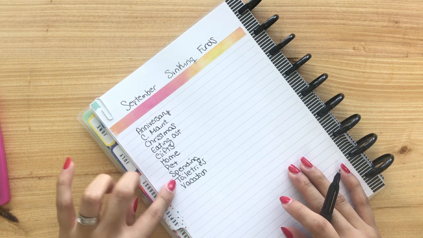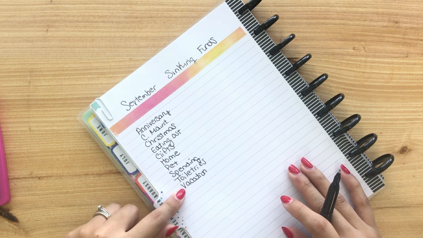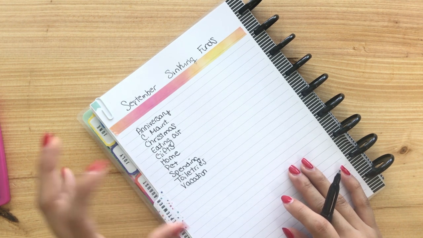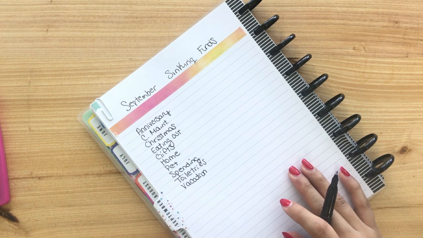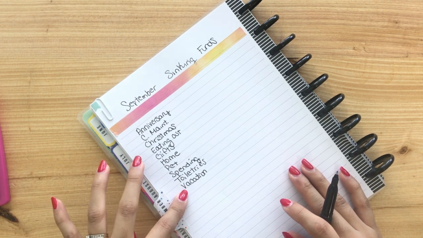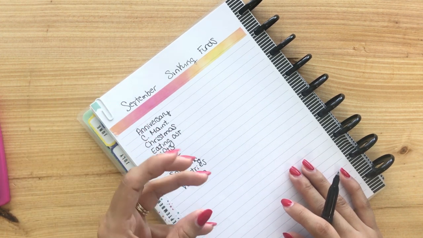Pet, toiletries, and vacation. We are going away in November, and I want to make sure that I have some funds set aside for that. So I have to start putting money in this fund. And then I want to keep pets separate from my groceries.